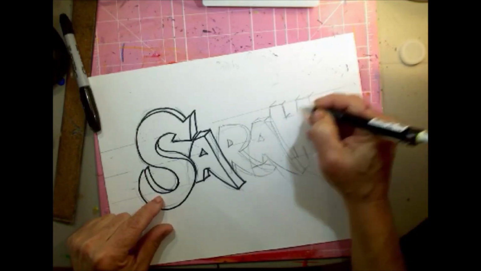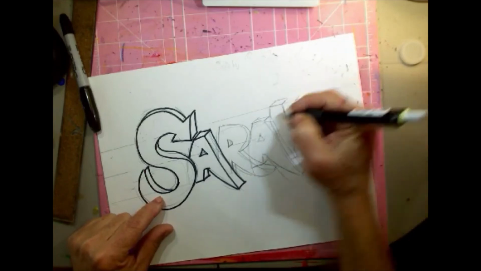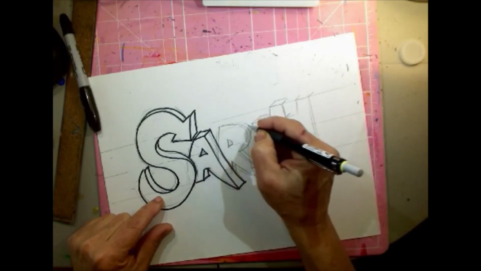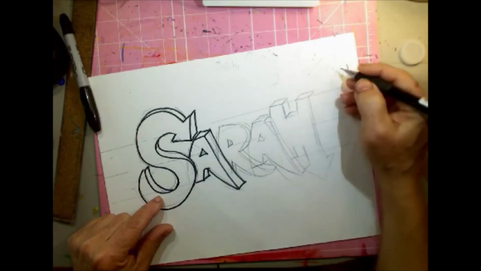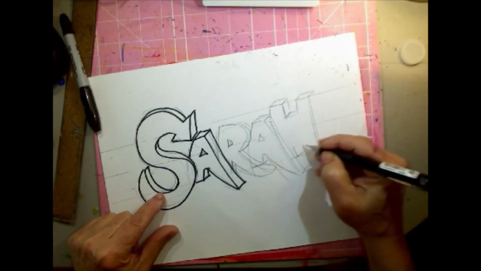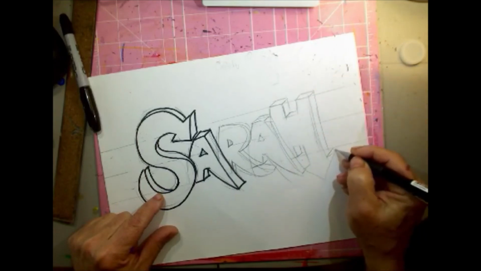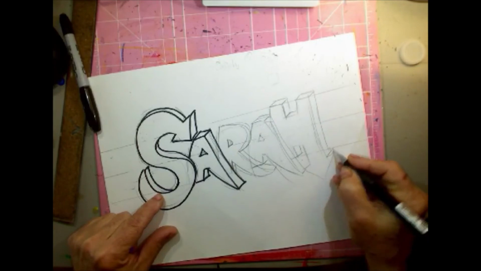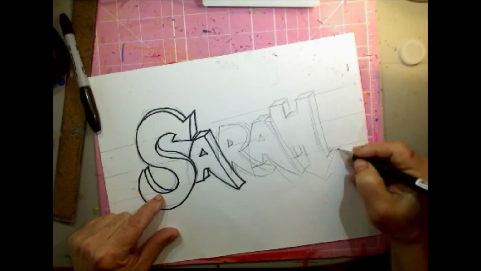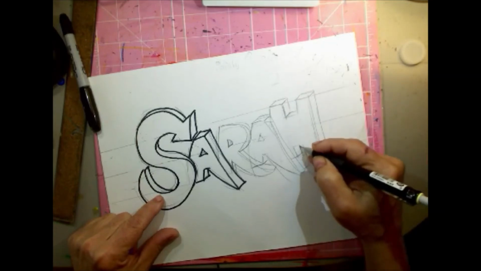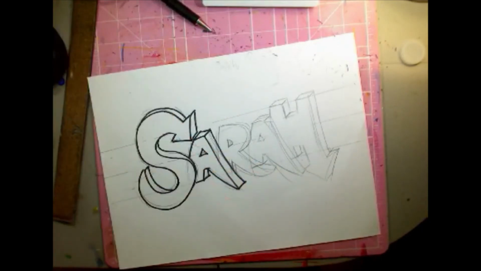And you want to make sure everything is about the same thickness. See, like that's not thick enough, and that's probably not thick enough. Okay, so I'm going to go ahead and do that on this.